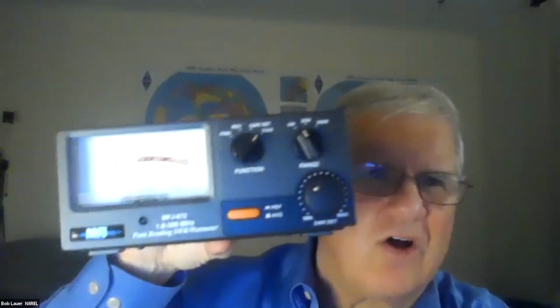It's called a tuner, but it's not really tuning your antenna. All it's doing is matching the impedance. Your transmitter is expecting 50 ohms of impedance, and if you're getting more of that coming back from your feed line, this will take care of that.